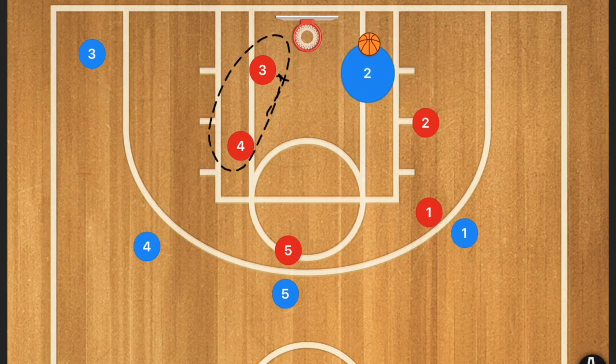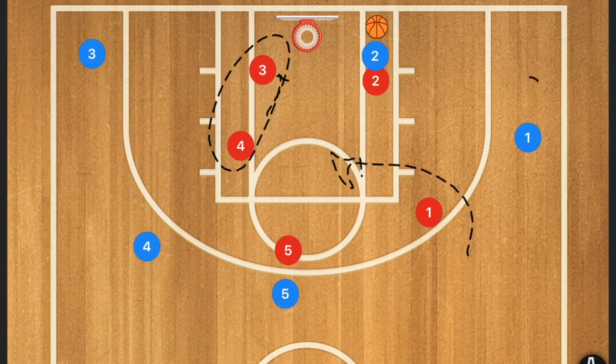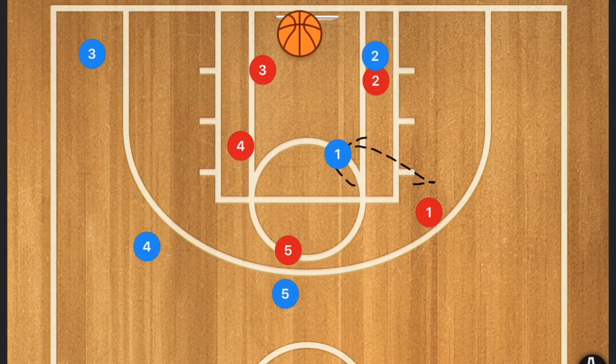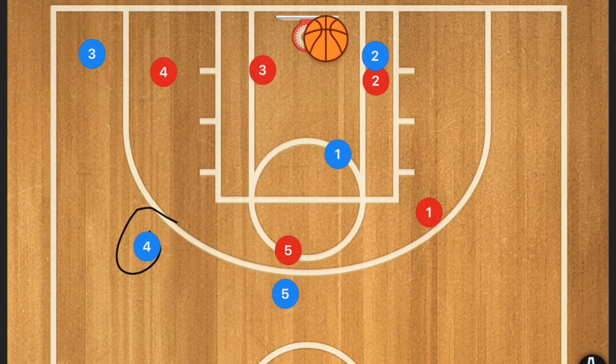And of course player 2 could finish, but he could obviously hit the roll man. He could have player 1 popping out for a 3 on this side or to this side. However, in the video he rolled towards the basket. Player 2 could have kicked it out. Player 2 could score, which is what we did see in the video. And of course if player 3 was to get that kick out pass, he could take that 3. This could mix up the defense so much that it could leave player 4 wide open for the extra pass. So many different options here.